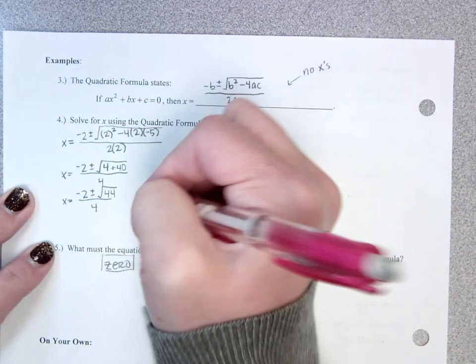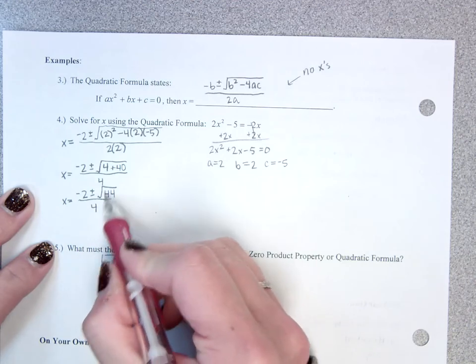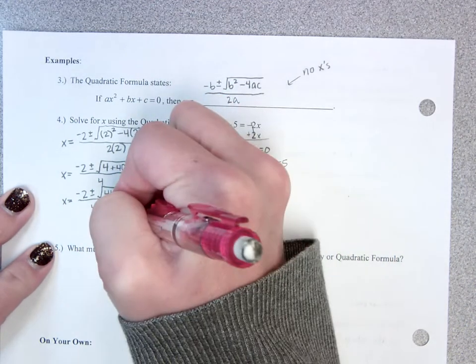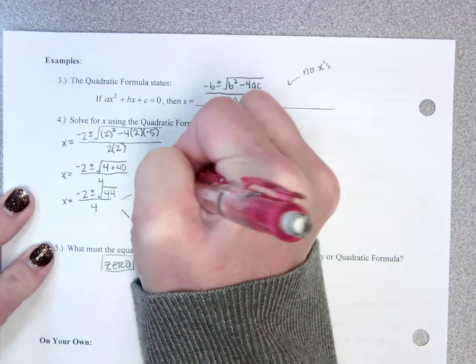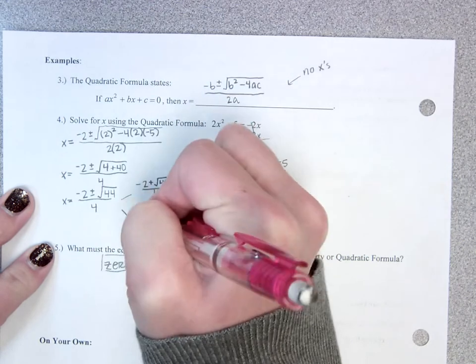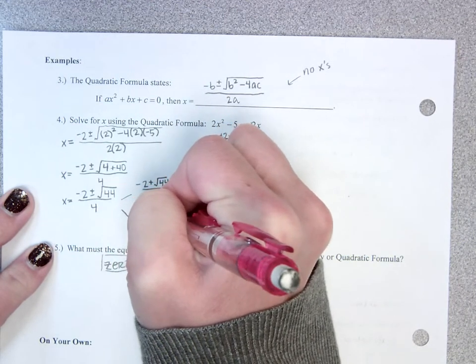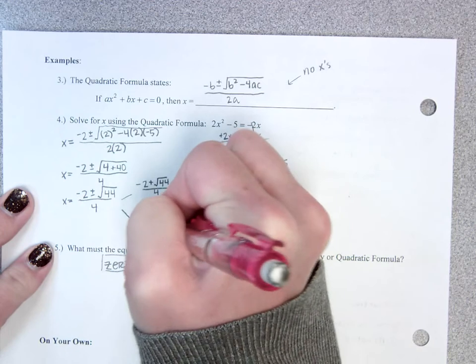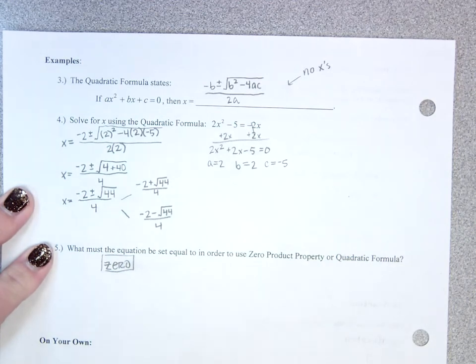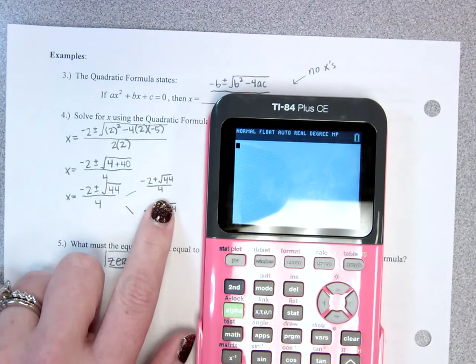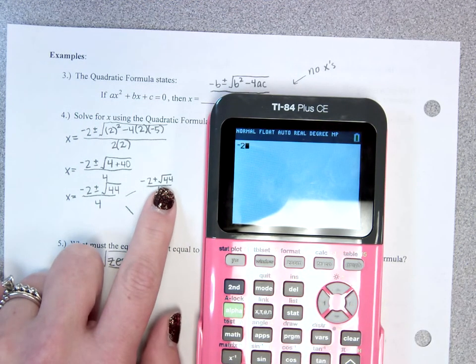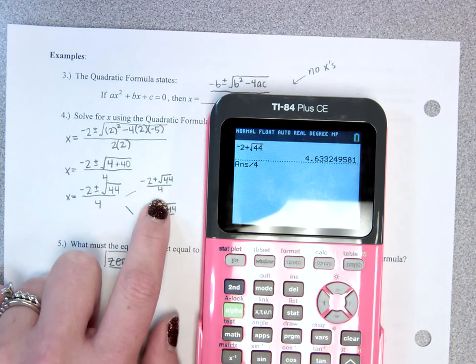So at this point, I'm going to go in my two different directions once I have this simplified. I'm going to use one for the plus and one for the minus. So I'm going to put in negative 2 plus the square root of 44 over 4. And then I'm also going to do negative 2 minus the square root of 44 over 4. And I'm going to use my calculator for this. So you want to make sure that you're careful when you're entering this into the calculator. If I enter my first one in, I'm going to do just the top first, negative 2 plus square root of 44. I'm going to hit enter, and then I'm going to divide that by 4.